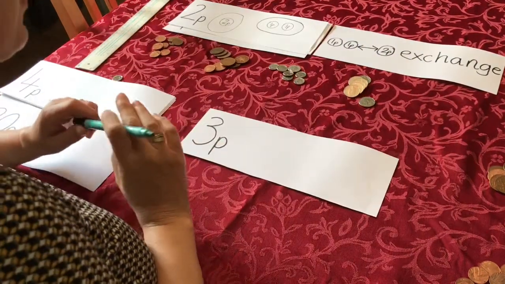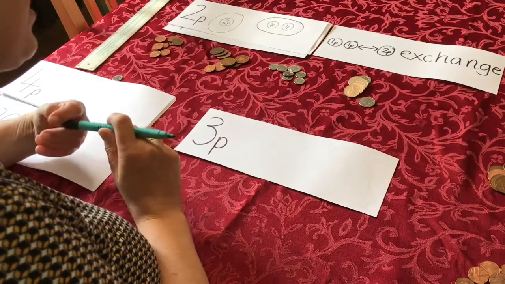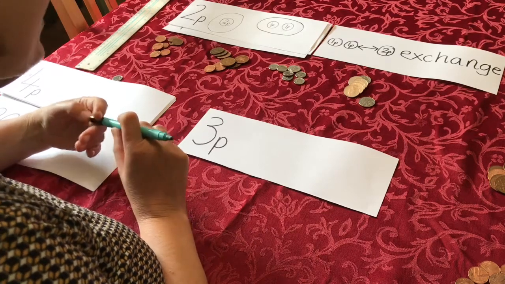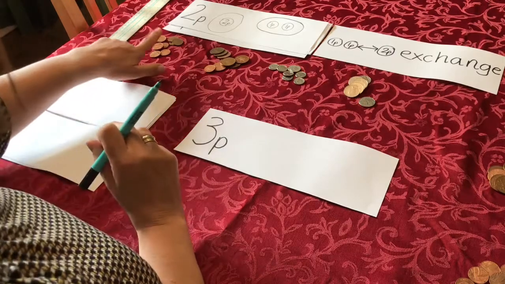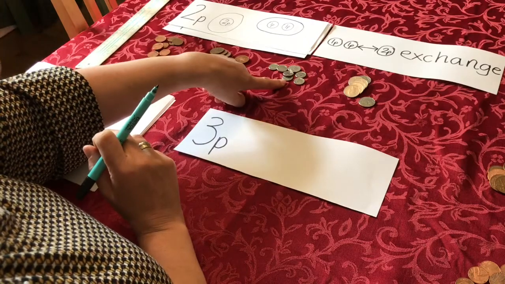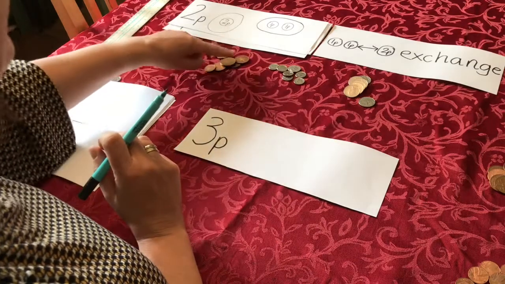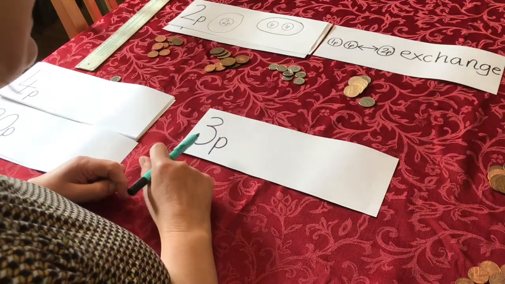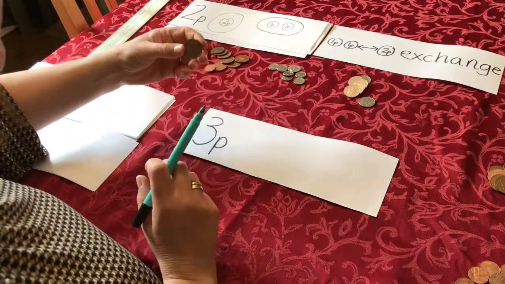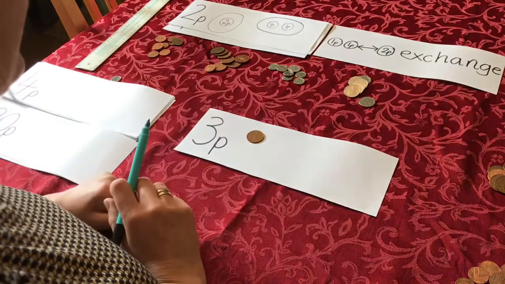The next page of my book is going to be 3 pence. So I'm thinking to myself, do I have a 3 pence coin? Does a 3 pence coin exist? And the answer to that is no. We've got 1 pence coins, 2 pence coins, and then it jumps to a 5 pence coin. So what I'm going to do is look for the next biggest value of coin next to the 3. It's not quite as big as the 3, but it's the next biggest one. And I'm going to put that 2 pence coin down there.